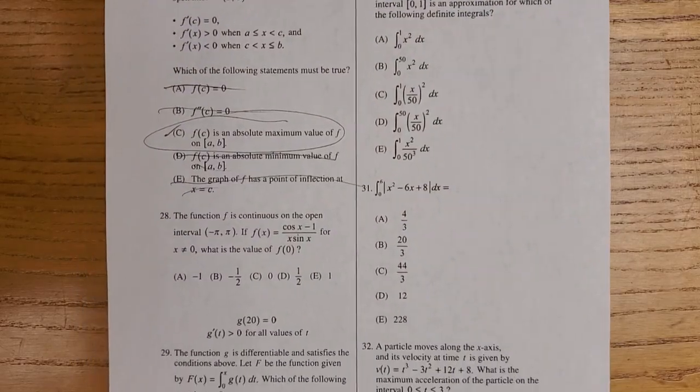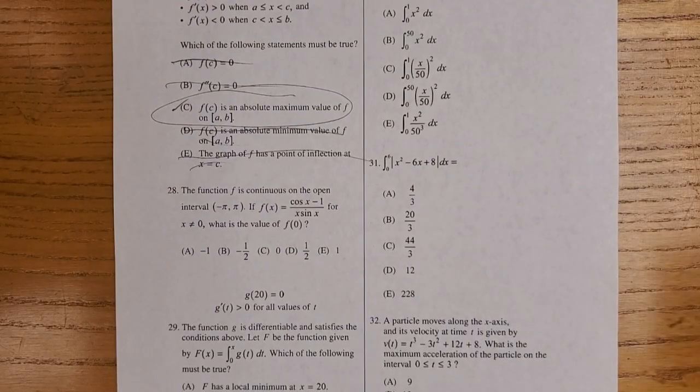So then, number 28. The function f is continuous on the open interval, so we're going from negative pi to pi. Trig again. Don't we love trig?